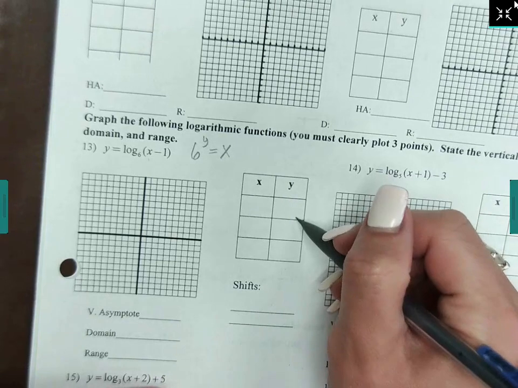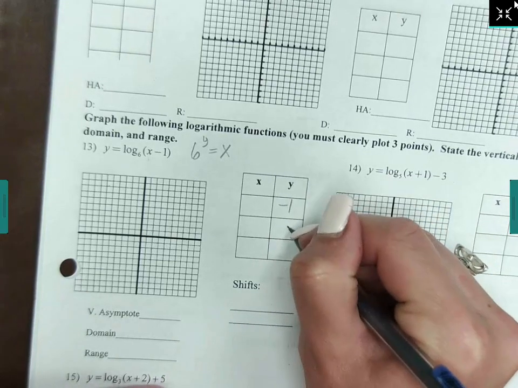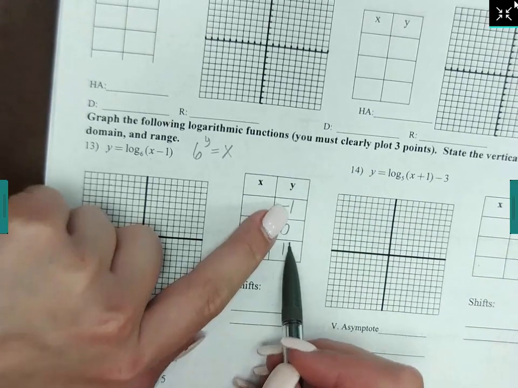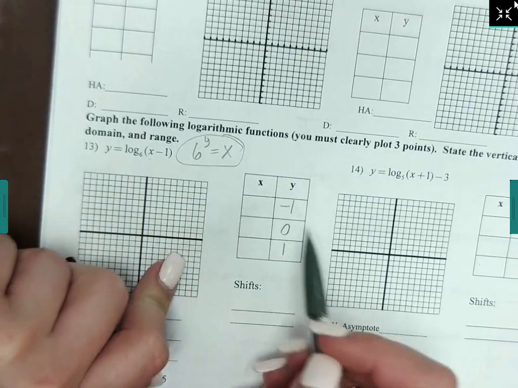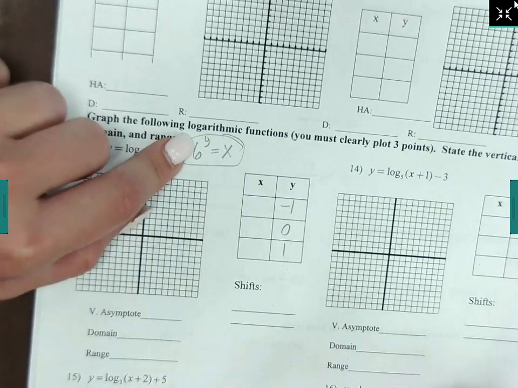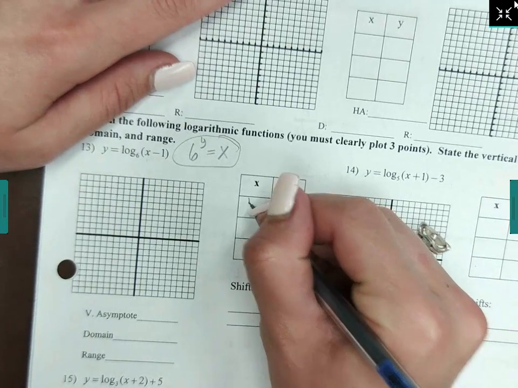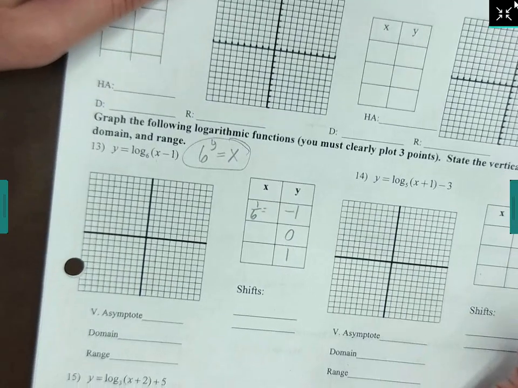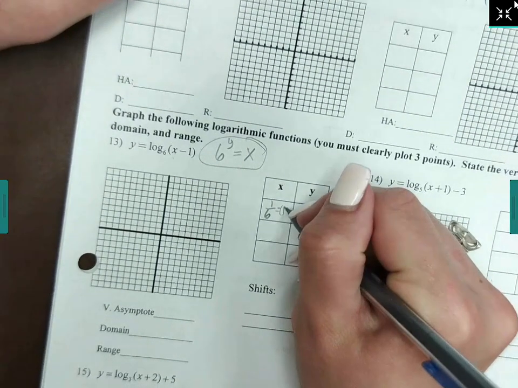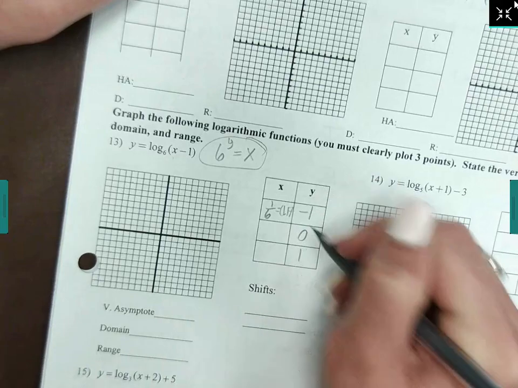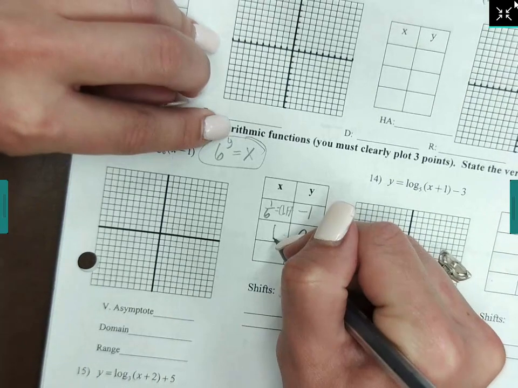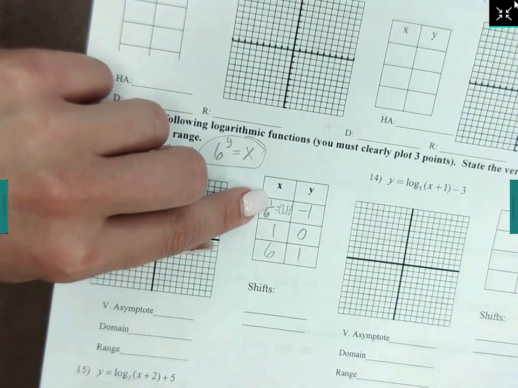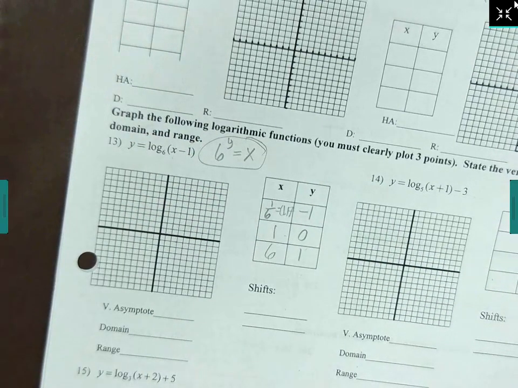So for our y values, we're going to pick the points -1, 0, and 1, and we're always going to pick those points. And we're going to plug these points into this equation. So 6 to the negative first power is what? 1 over 6, which would be what? A decimal, some decimal? 0.17. Okay, and then when we plug in 0, we get 1. And when we plug in 1, we get 6. And that's the thing, 1 over the base, 1, and the base.